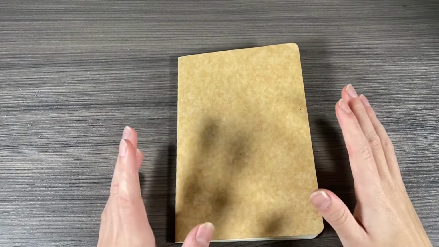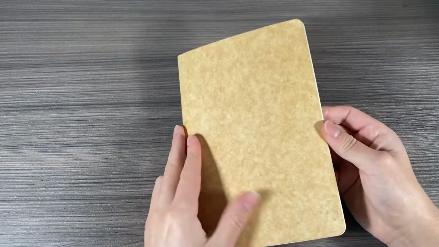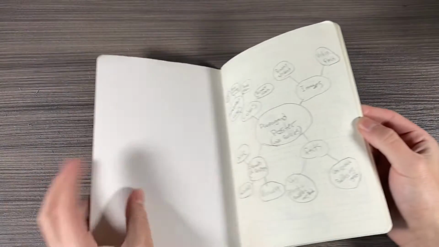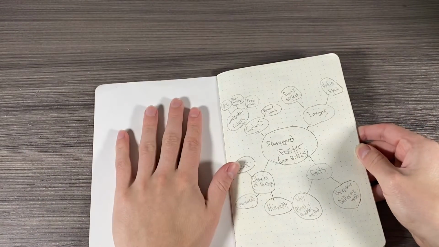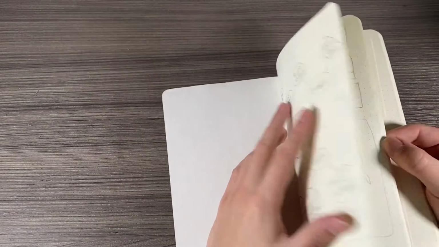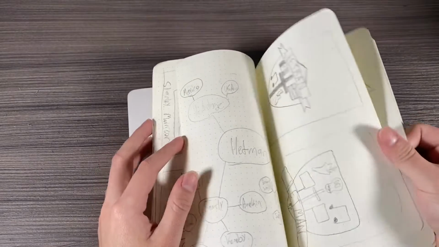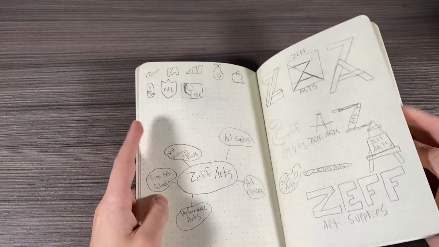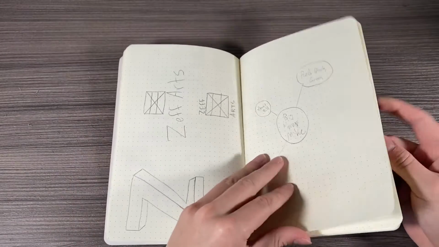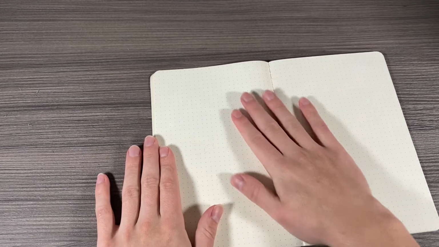So to start off, we're going to be using this little sketchbook, and this is actually the same sketchbook that I used in that graphic design class. So it has all my, what are these called, brainstorming web thingies, I don't know, and it's got sketches for all the projects that we did, and I even did have some Zeph Arts logo ideas. I'm going to be using some of those too, but I'm going to start fresh and make a new web thingy. So yeah.